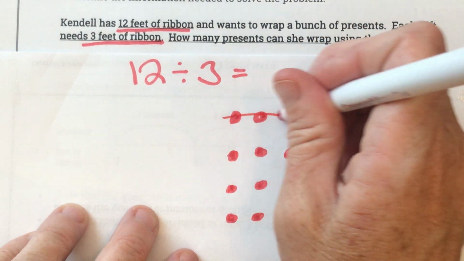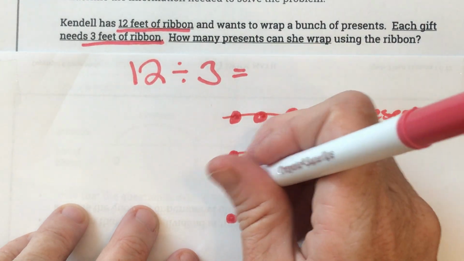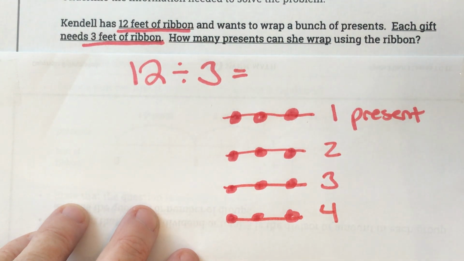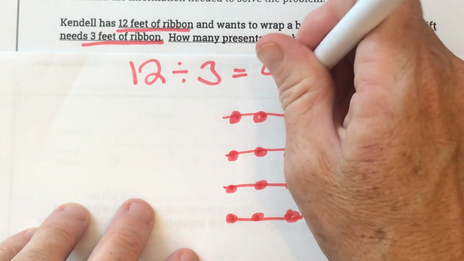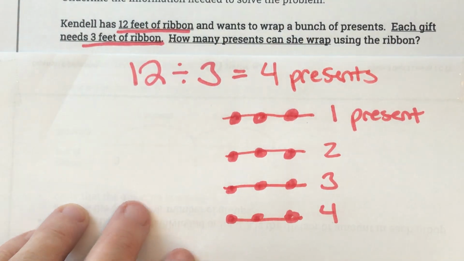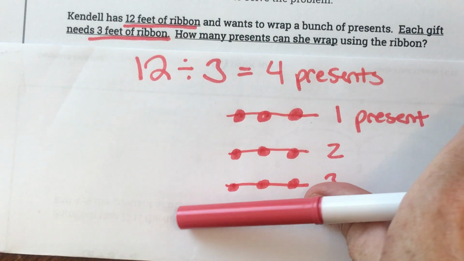So if we look, that could be one present, 2 presents, the 3rd present, and the 4th present. So Kendall's going to have enough for 4 presents if she gives each present 3 feet. Okay, let's do some of those together.